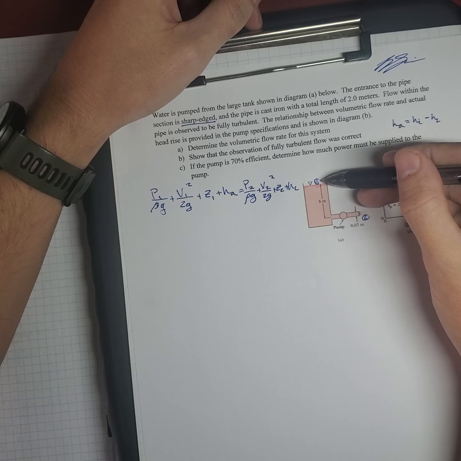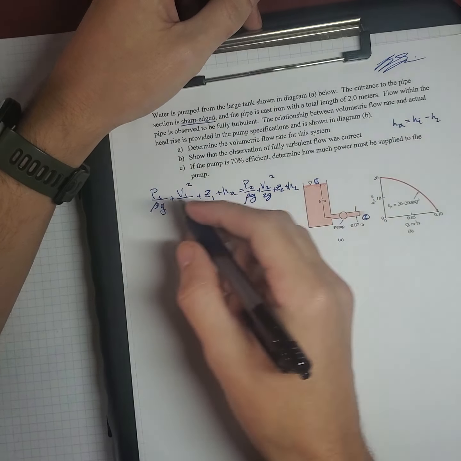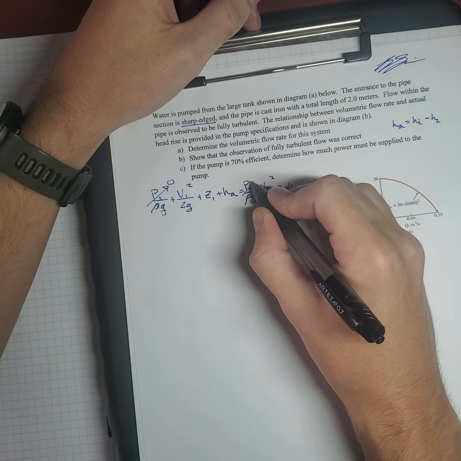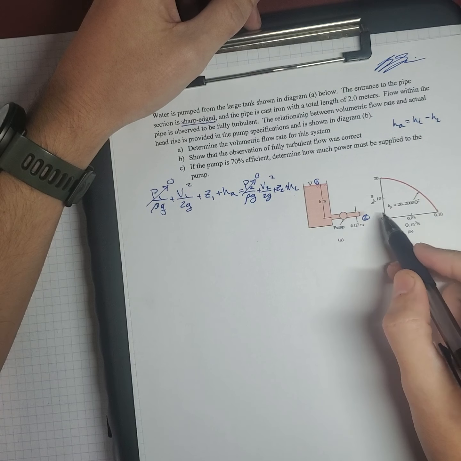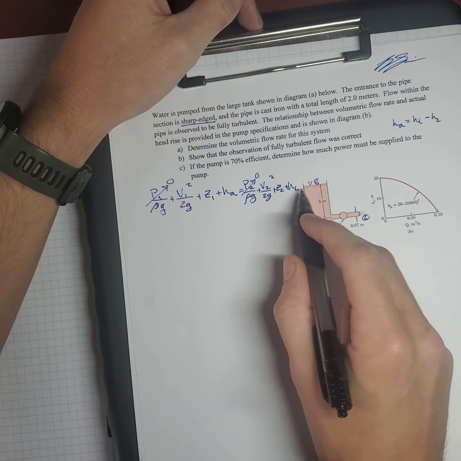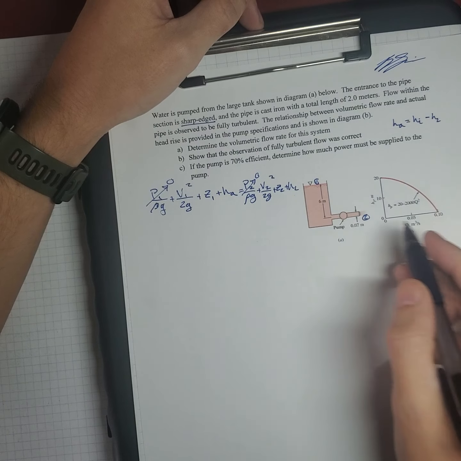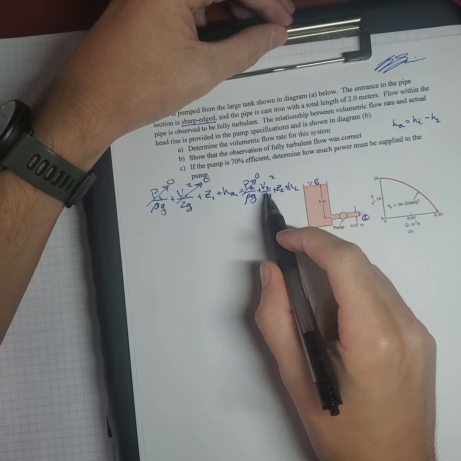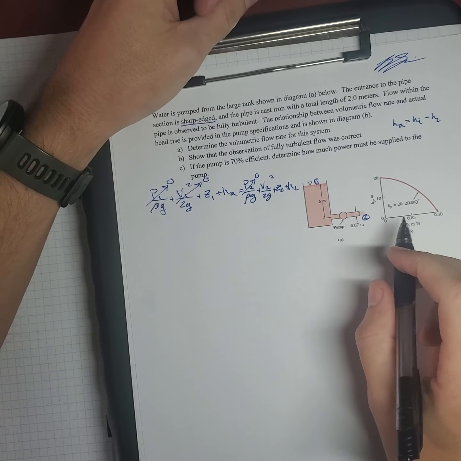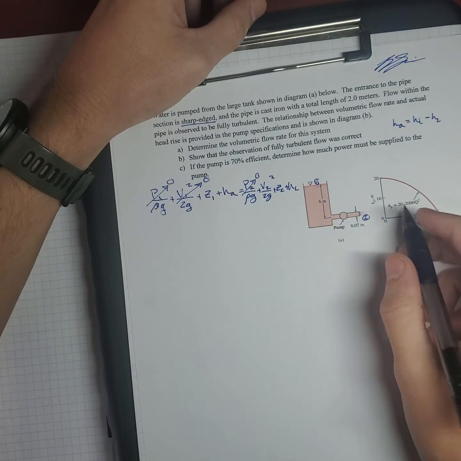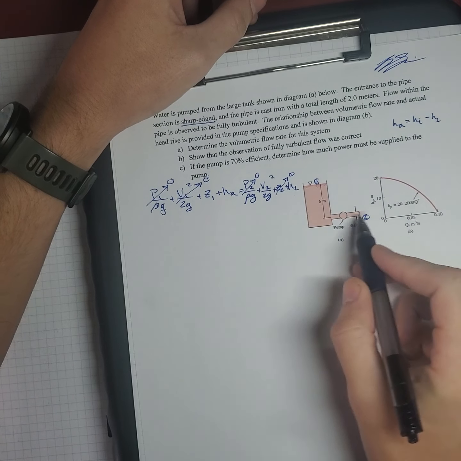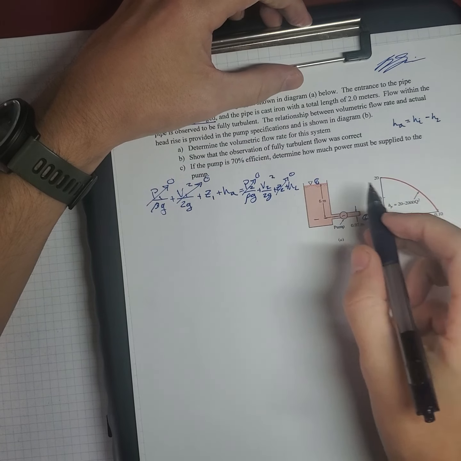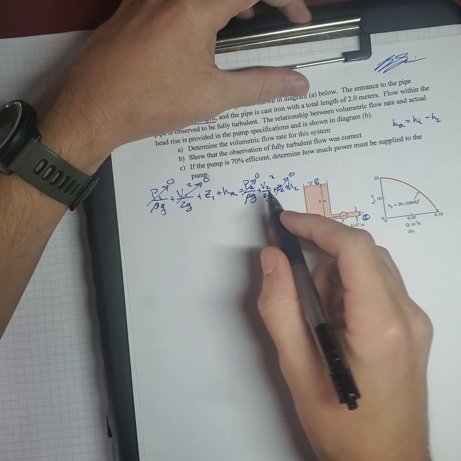Now, at the initial state, this will be atmospheric pressure along with this. So P1 and P2 are both 0 since they are open to the air. The velocity at 1 will be negligible compared to the velocity at 2. The water will be moving, but it will be a negligible velocity. V2 will not be negligible. Z1 is a height of 6 meters. However, Z2 will be our 0 height value. And the remaining terms are important.